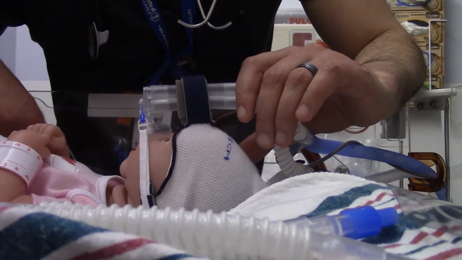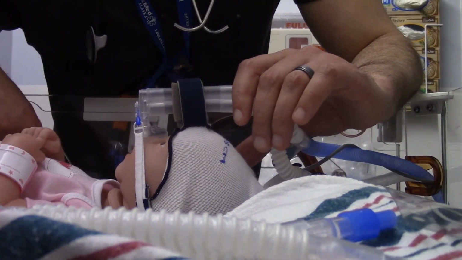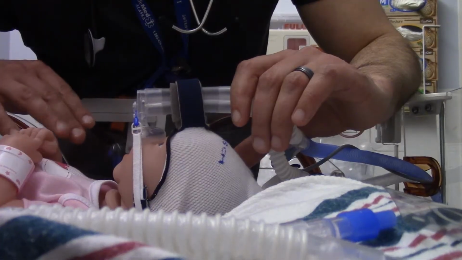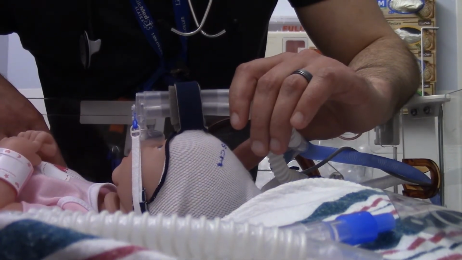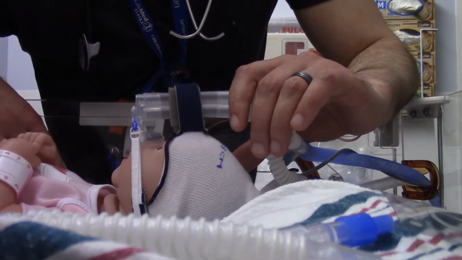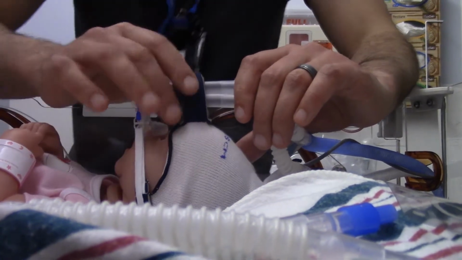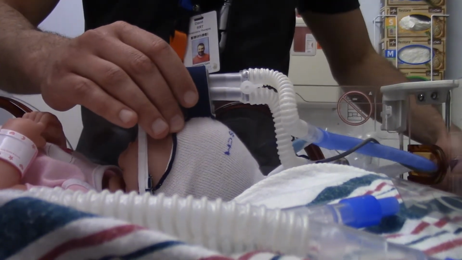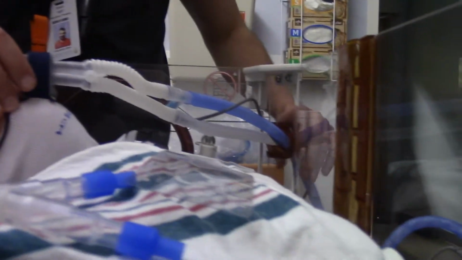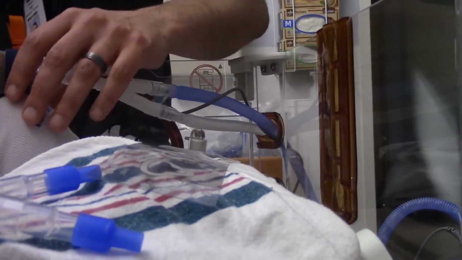So it's our job as caretakers to provide them with the easiest comfort and the best care we possibly can initially, so that they get off of it as quickly as possible. Bendies are always good to use for your circuit if need be.